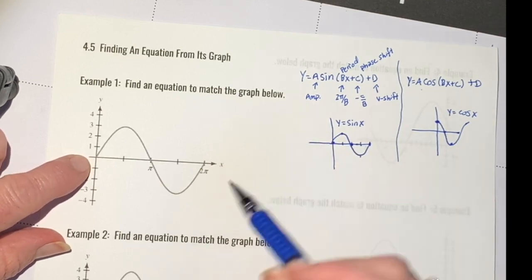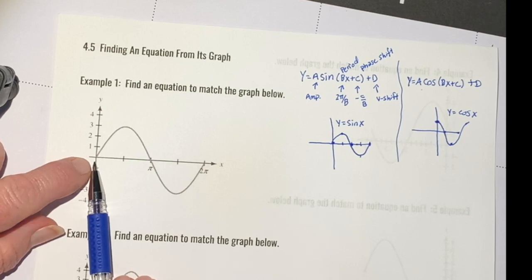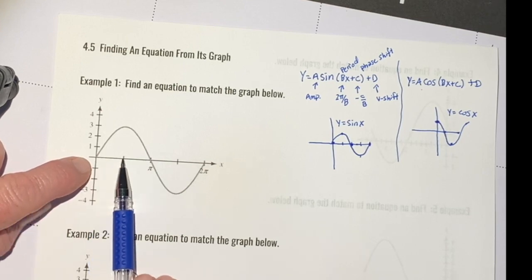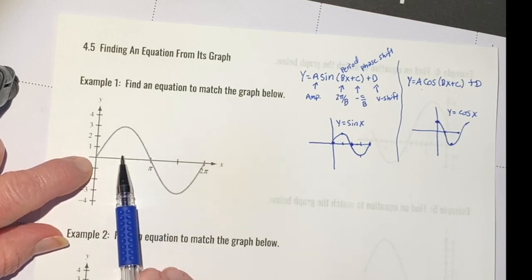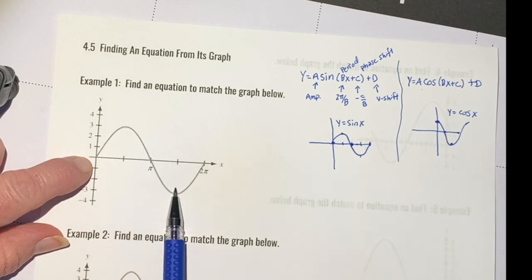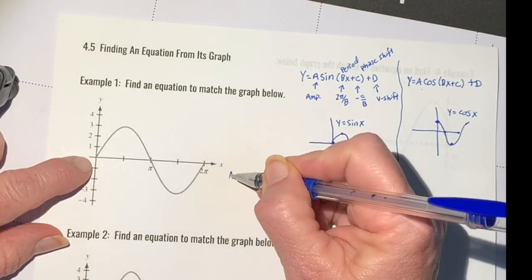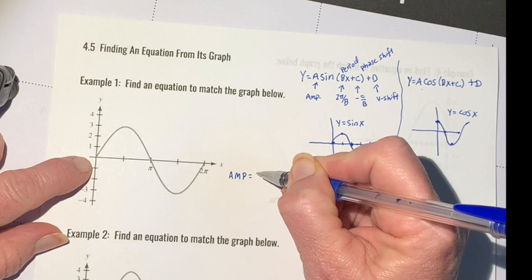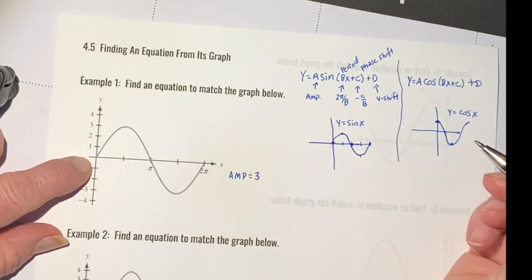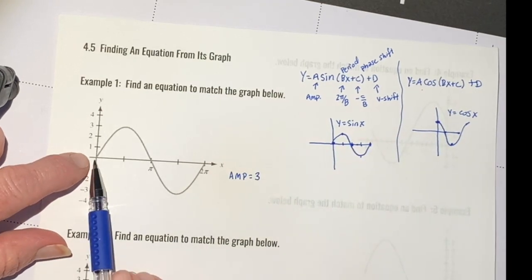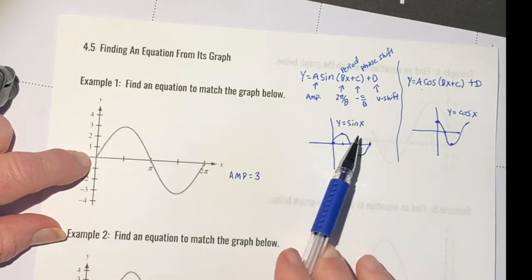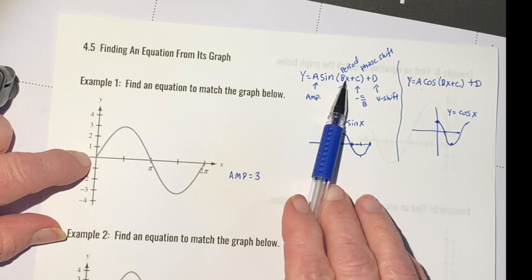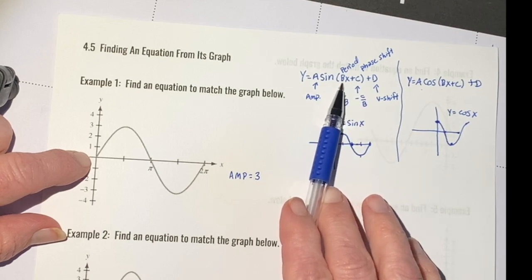All right, so I'm going to look at the amplitude. I do see a stretch there because the sine typically only goes up to 1 without an amplitude change. This graph is going up to 3 and down to -3. So my amplitude on this graph is 3. All right, is there a period change? Well, it begins the cycle at 0 and ends at 2 pi, so the answer is no, there's no period change. So B will just be 1.